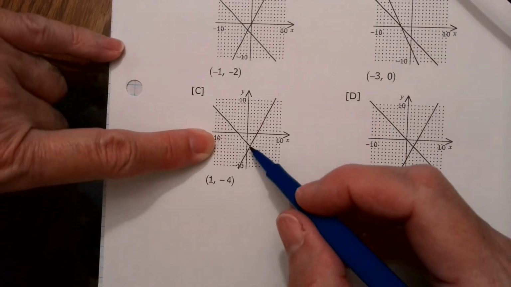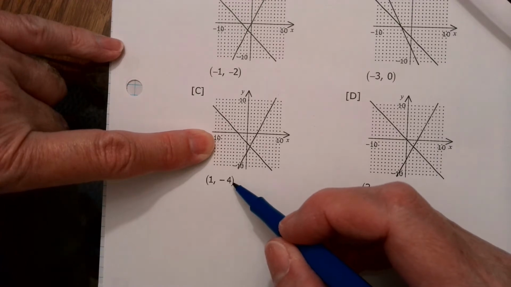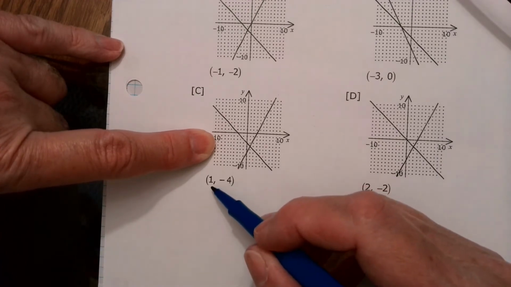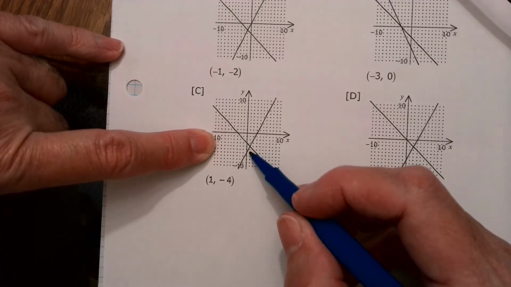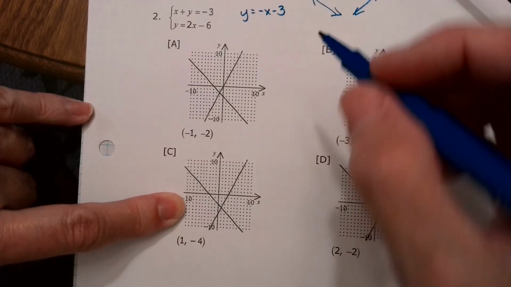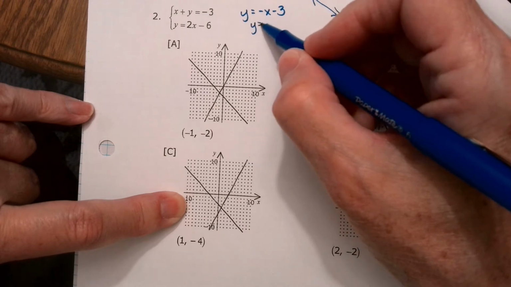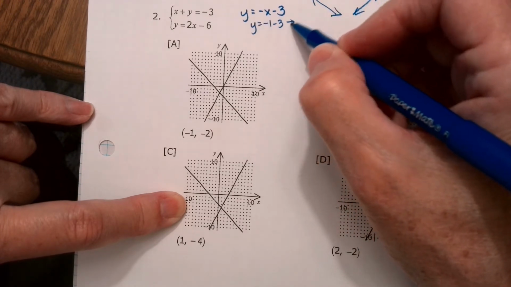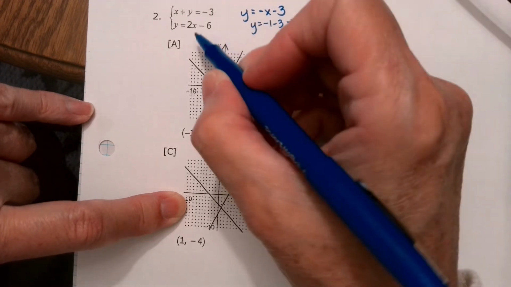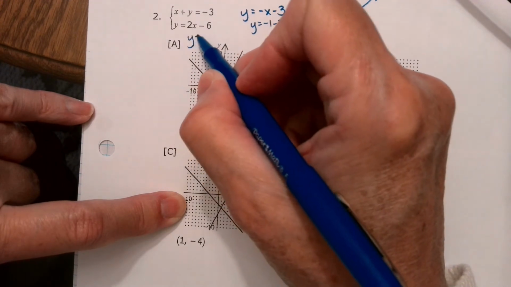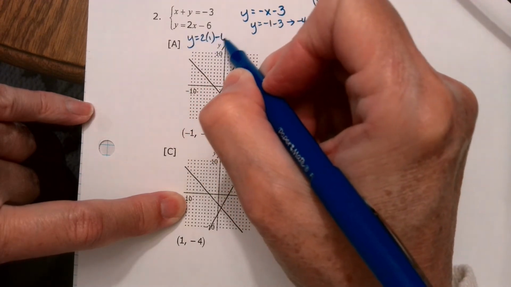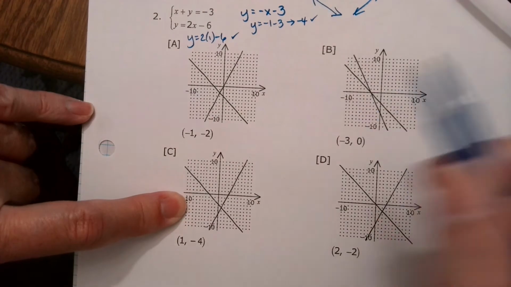It tells you the point of intersection, which is the answer you would get if you solved them. And it says the point of intersection is 1, negative 4. That means if I plug a 1 into here, I ought to get a negative 4. So let's see, negative 1 minus 3. Yep, that's a negative 4, so that one checks. And I need to plug it in here too. So if I plug a 1 in here, do I get negative 4? Yep, that one checks too.